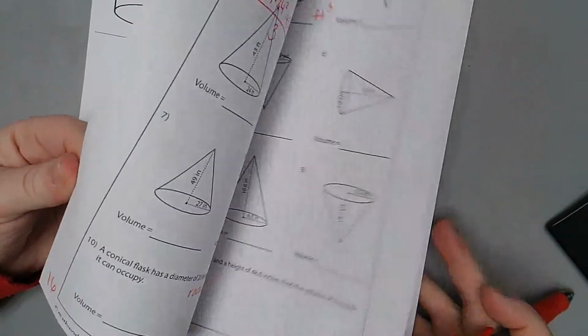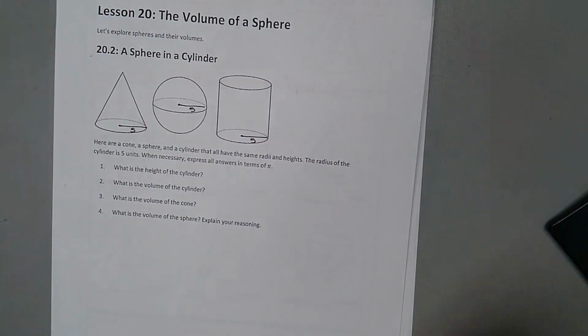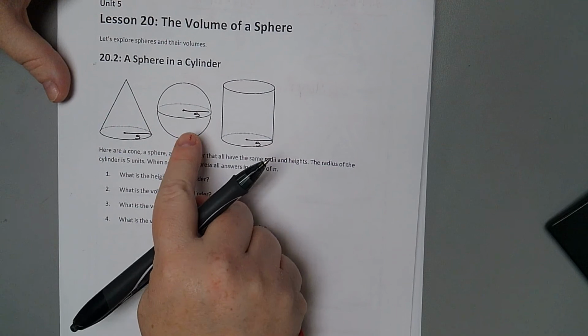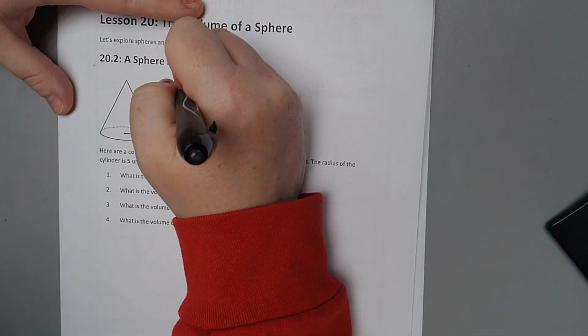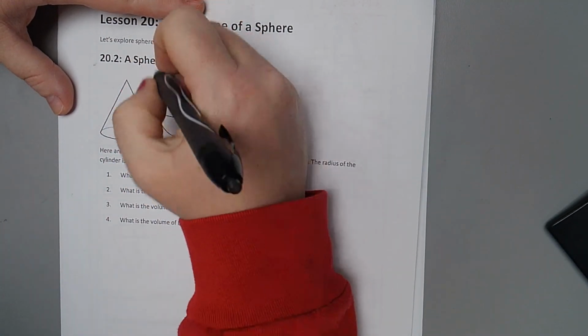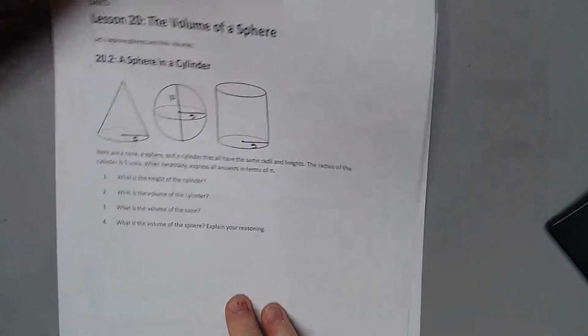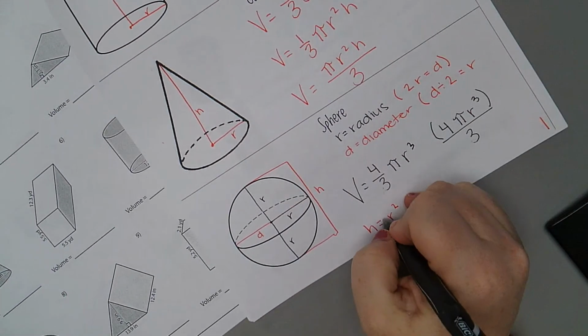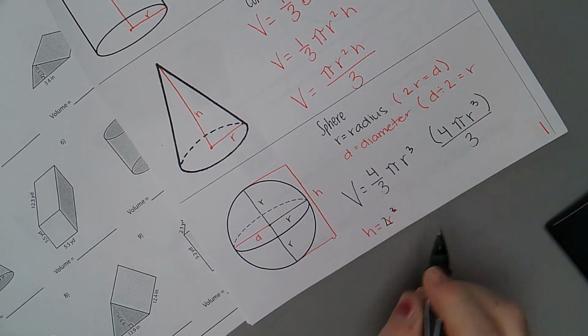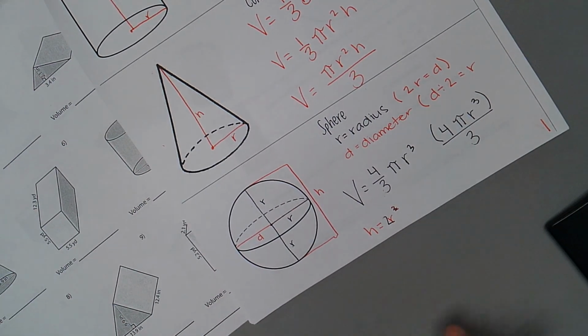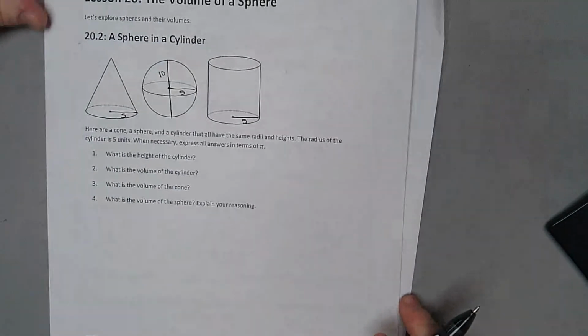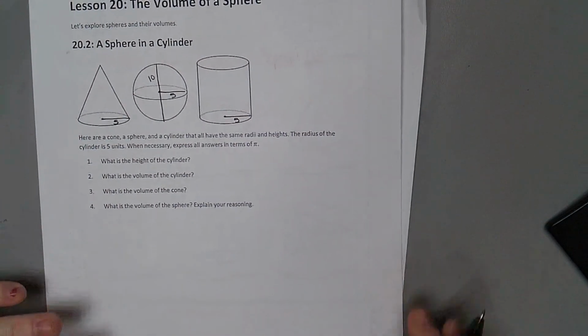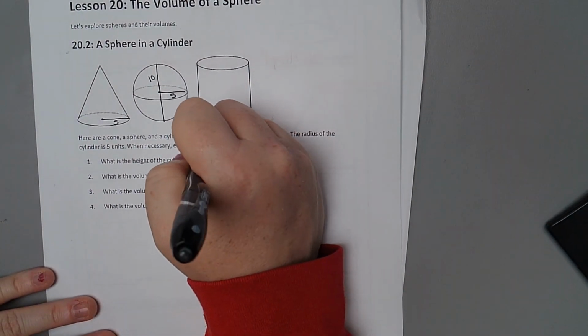Okay, so now let's go back here. If we know that the radius of the sphere is 5, we know that the height would be its diameter, and it would be 10. I messed this up. It's not r squared, it's 2r, because it's r and r, which is equal to diameter. So the height of the cylinder is 10 units.